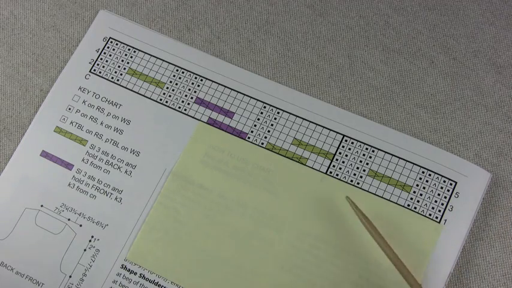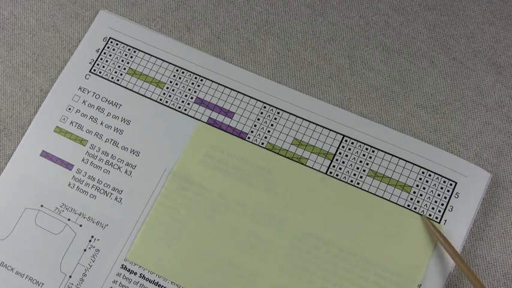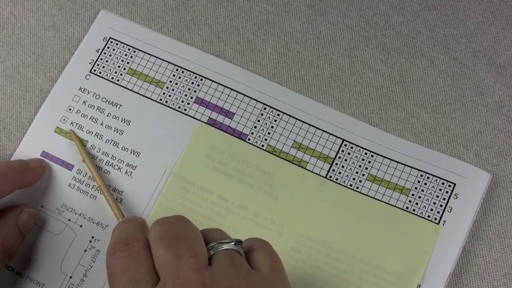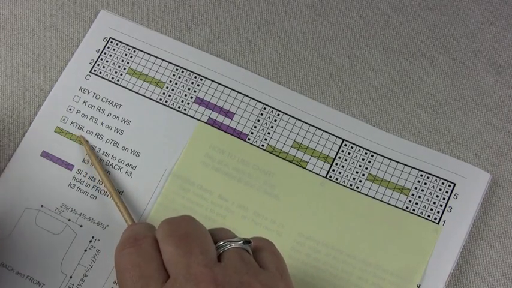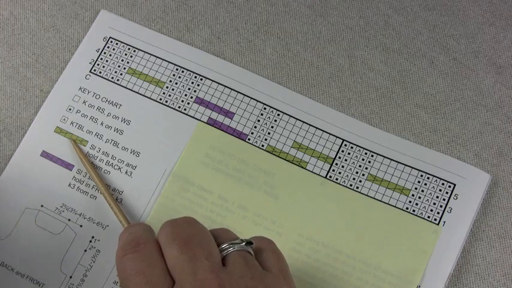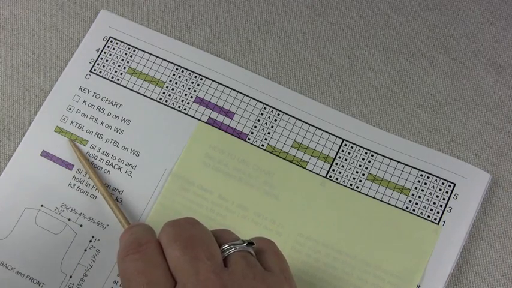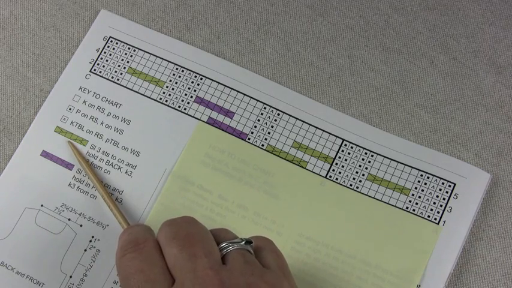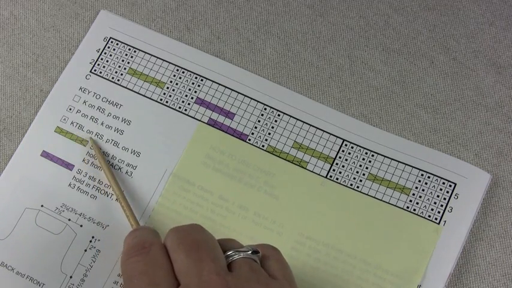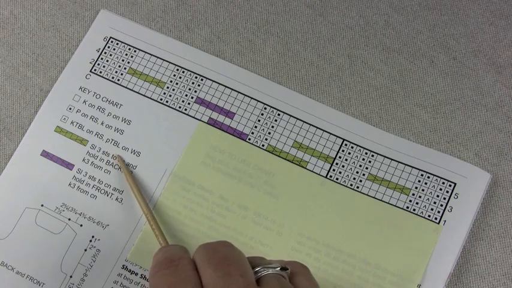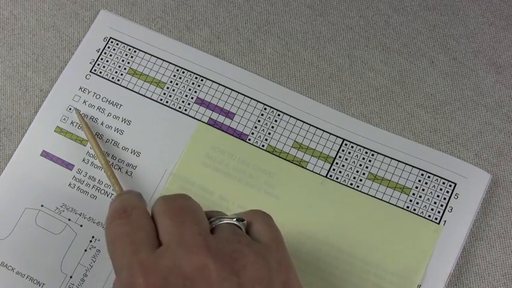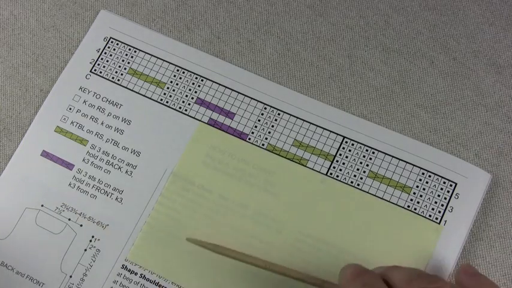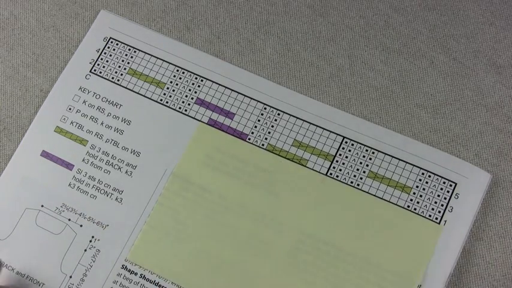I can actually look at the first couple of symbols here. The next one looks like a little chevron, and that means KTBL, knit through back loop. If you're having any trouble with any of the abbreviations, we have them all on our website, www.barocco.com. So knit through back loop on right side and purl through back loop on wrong side. The blank square is knit on right side, purl on wrong side. So I'm on the right side, I'm going to worry about the right side, and then we'll worry about the cable when we get to it.